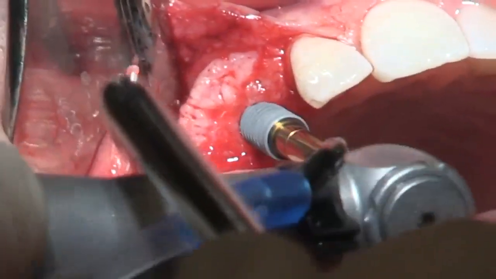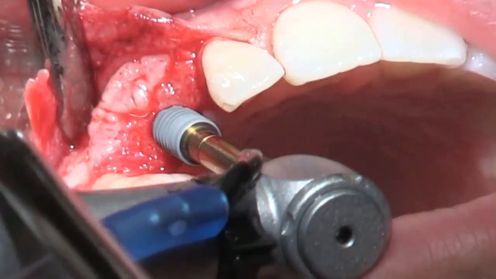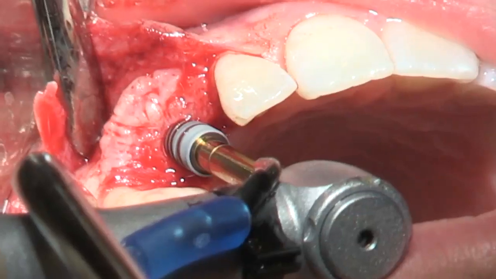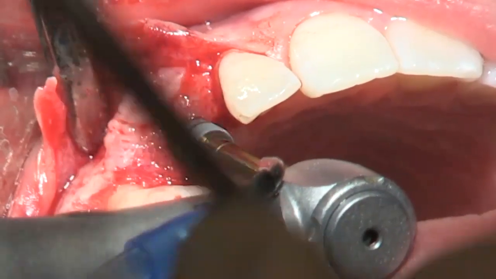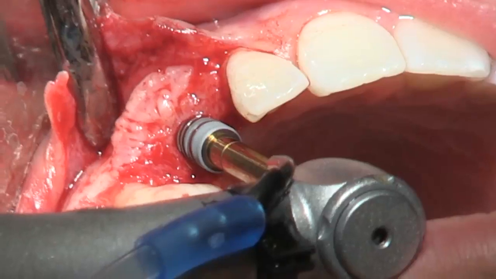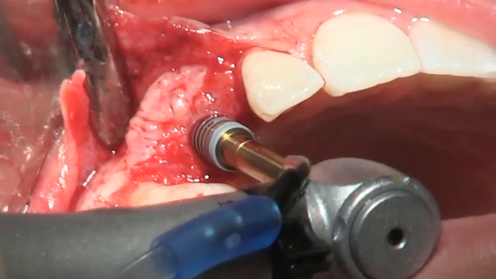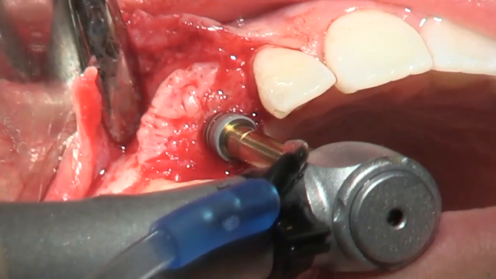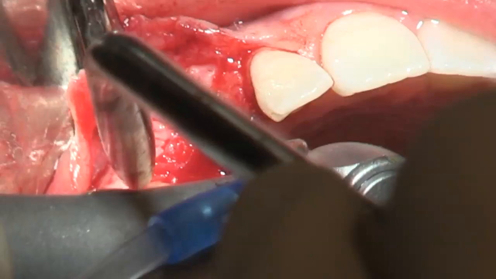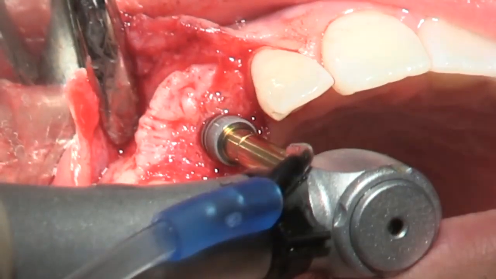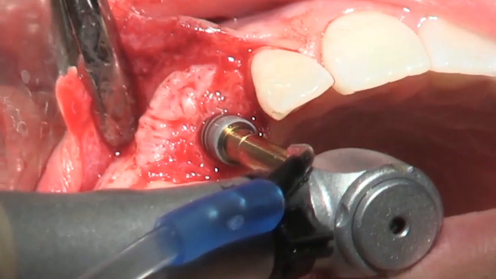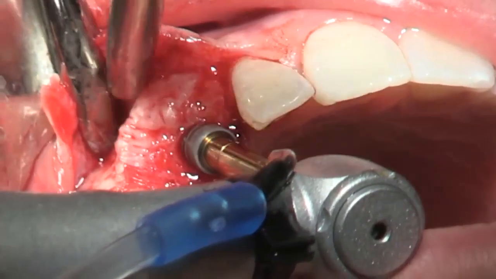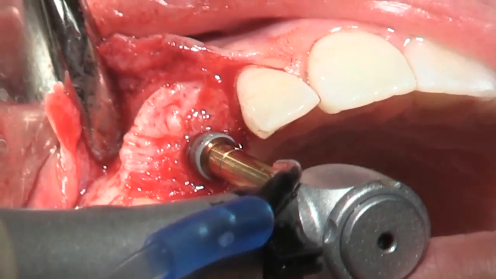At this moment, we're starting with a 20 Newton and allow the blood clot to have direct contact to the titanium surface, which is shown here in this view. Further insertion is continued. Then a slow reversal, and a second insertion torque of 30 Newton is being applied. Now we're at 30 Newton.